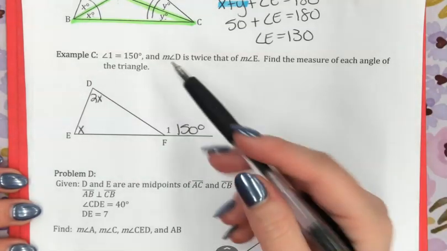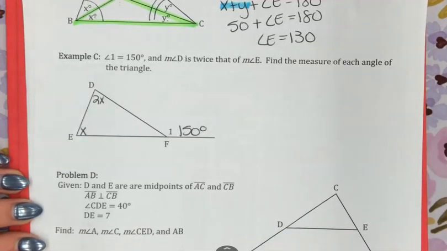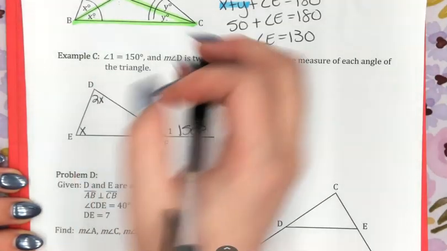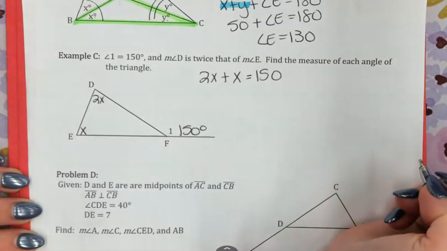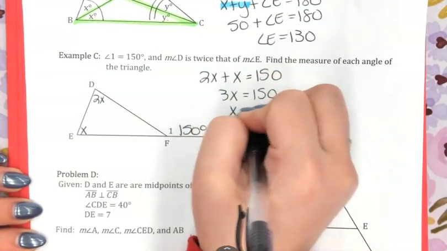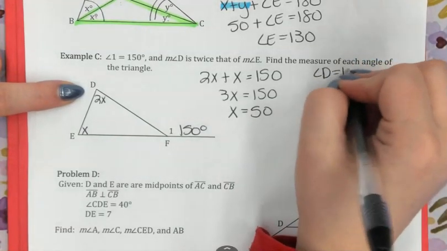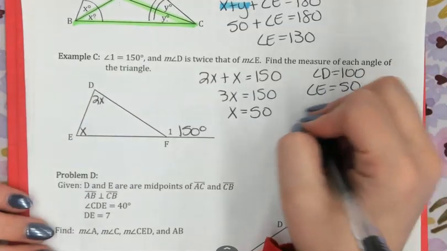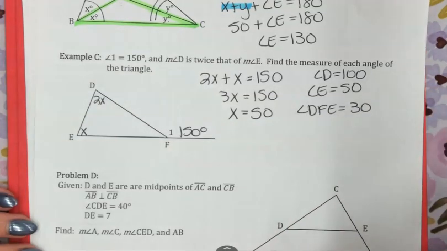To find the measure of each angle, I'm going to need to solve for x, and if I look closely, I know that this is my exterior angle, and these are my 2 remote interiors. So the sum of these two, 2x and x, needs to add to 150. So that would mean 3x is equal to 150, therefore x is 50 degrees. So I know angle D is going to be 100, angle E is going to be 50, and angle DFE will leave me with 30.